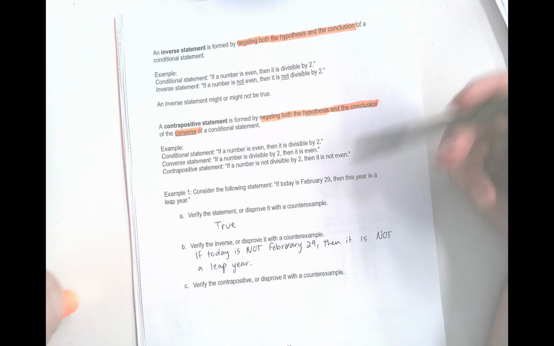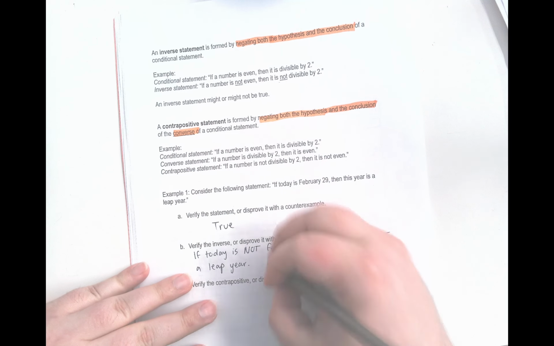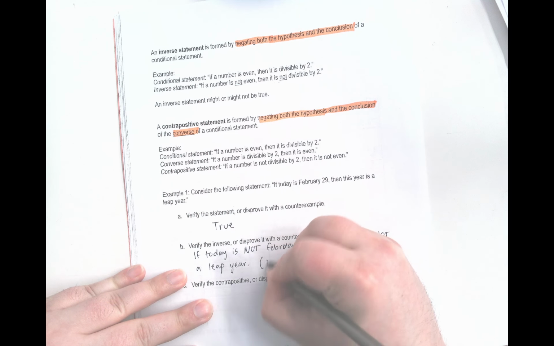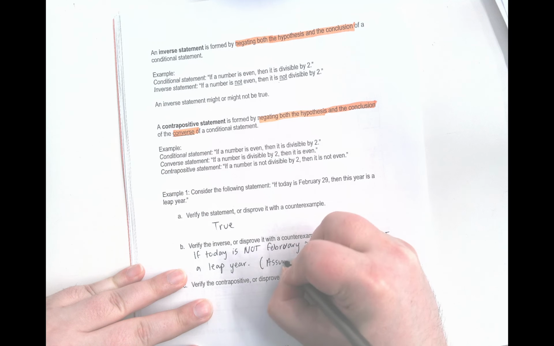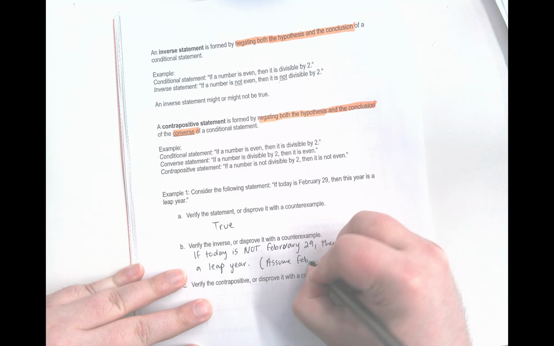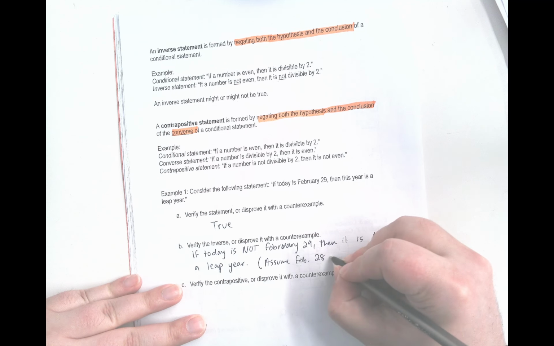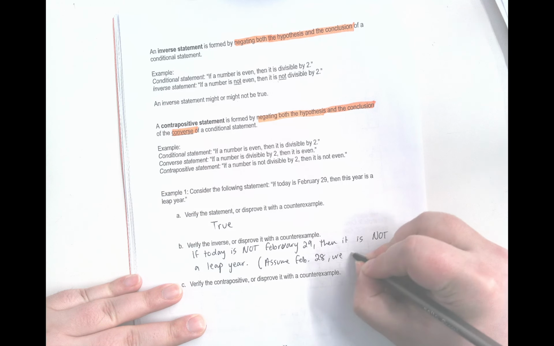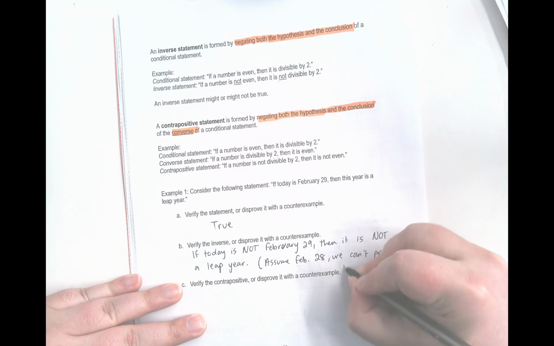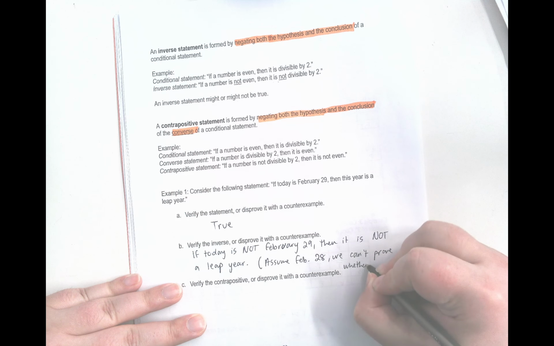Well, just because today is not February 29th, assume it's February 28th. Can we assume that this is not a leap year? The answer is no, because tomorrow could or could not be February 29th. We don't actually know. We can't prove whether tomorrow is February 29th or not.